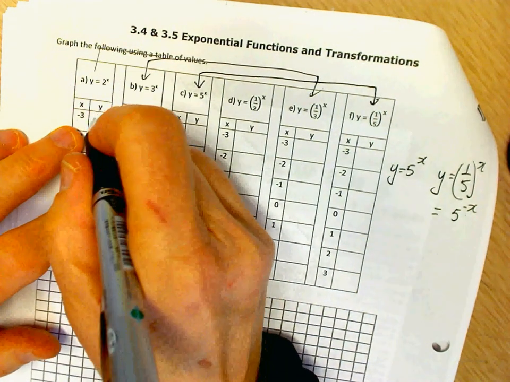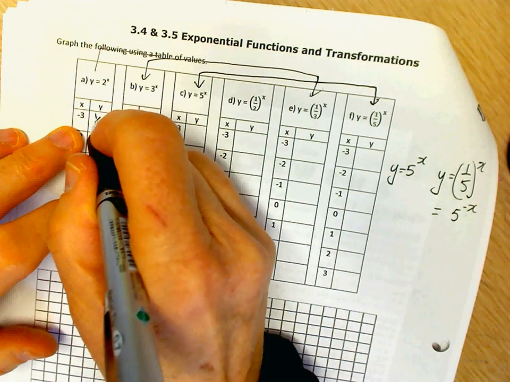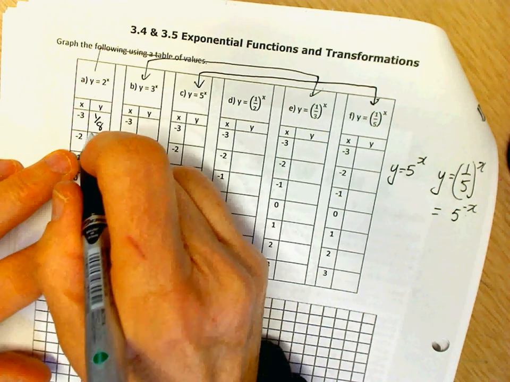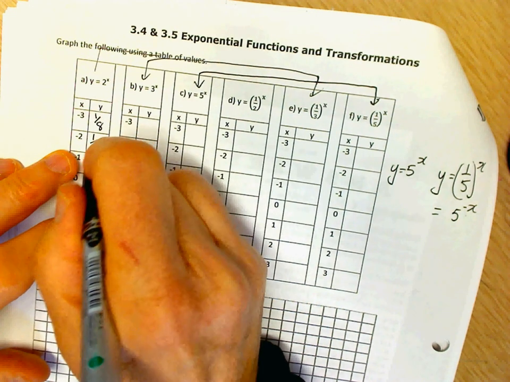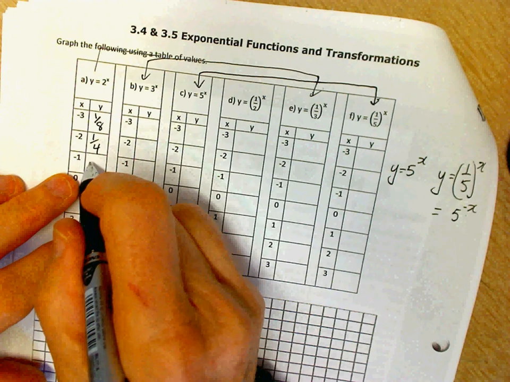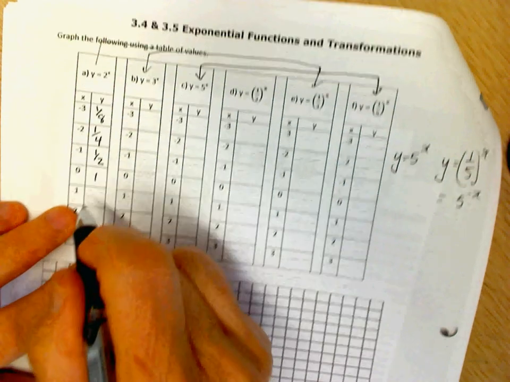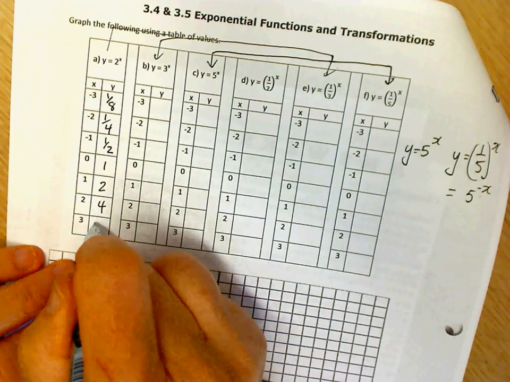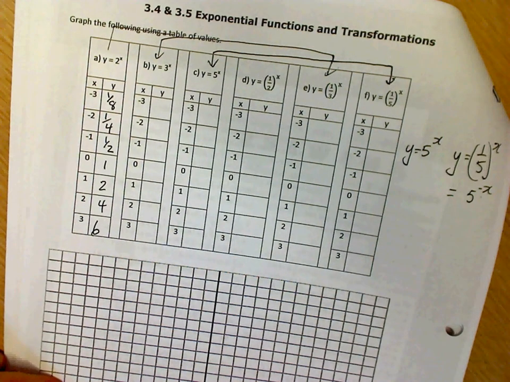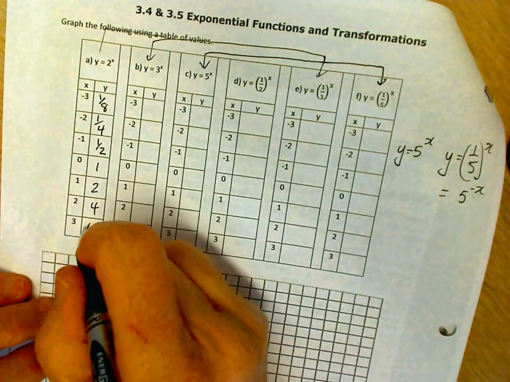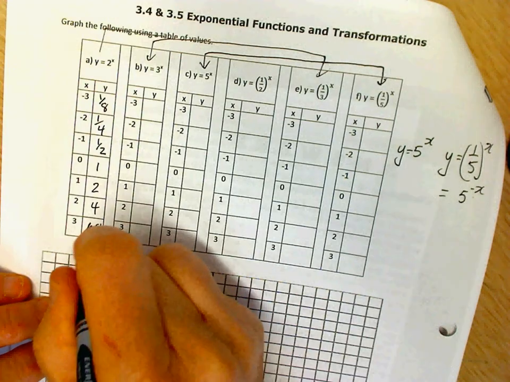I'm going to give you the numbers just for time's sake. 2 to the negative 3 is 1 over 2 cubed, which is 1/8. 2 to the negative 2 is 1 over 2 squared, which is a quarter. 2 to the negative 1 is 1/2. 2 to the 0 is 1. 2 to the 1 is 2, 4, 8. Yes, thank you. My bad.